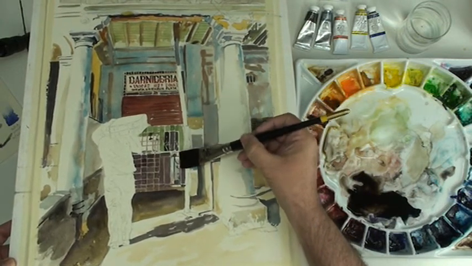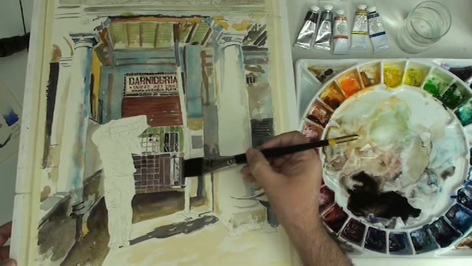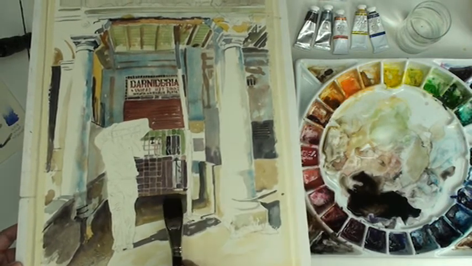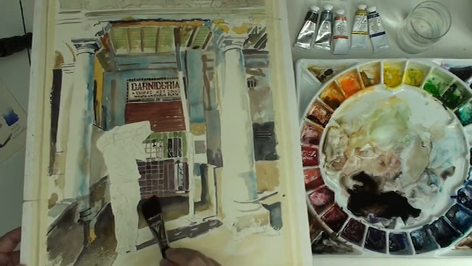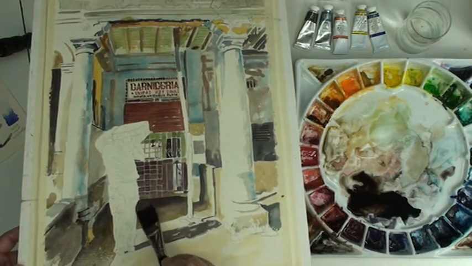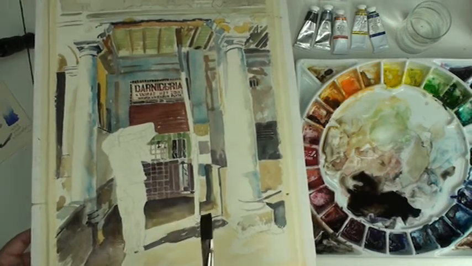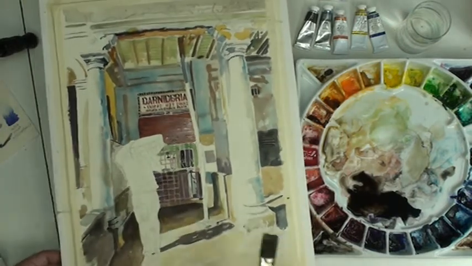Here. Right up to the edge of the post, floor. I'll take care of this little shadow area here later. That's a small area that I can cover in later. Not too worried about that.